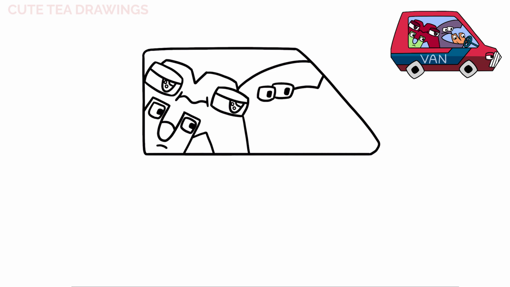Next, let's add the mouth. Underneath the right eye, let's draw a curve down, and then curve it back over to the left. Now underneath, let's add another curve down, then curve it down to the right, and then one curve down at the bottom.